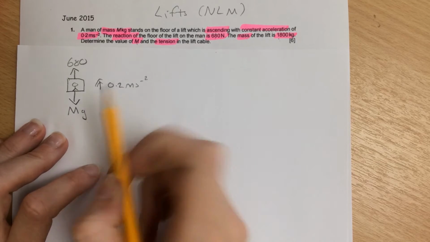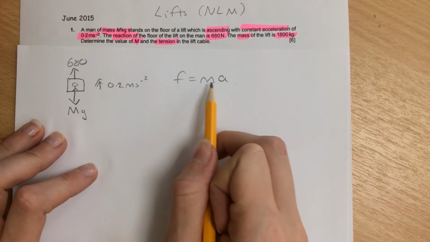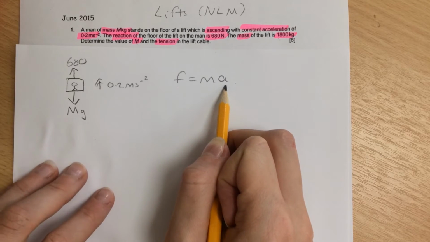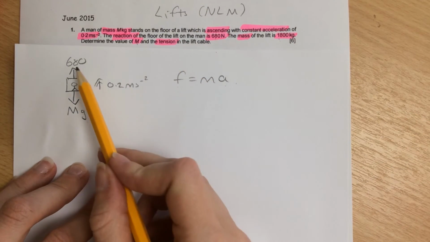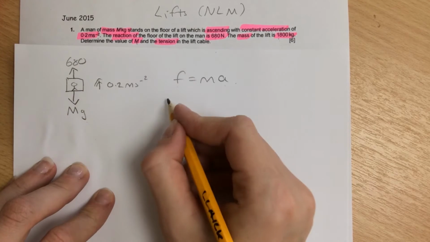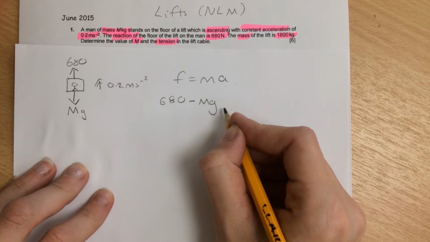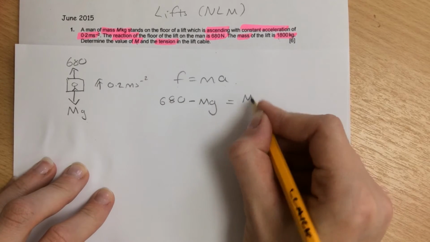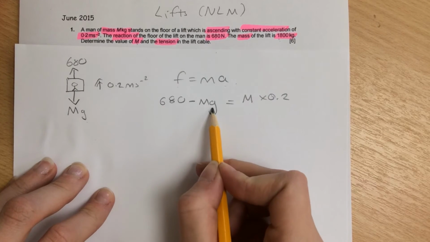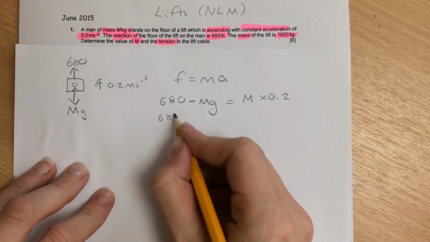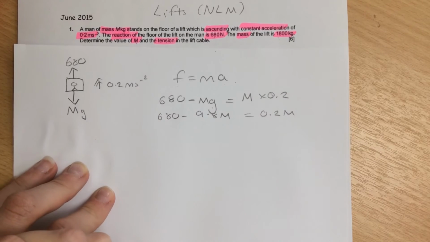For these questions we always use the formula F equals ma. Resultant force equals mass times acceleration. Now the resultant force, remember, is the forces driving it forward take away the forces holding it back. So the forces driving it forward, or whichever way it's going, this is up, is 680, take away the forces holding it back, which is the weight mg. And that's equal to the mass, which we only know as m, times the acceleration, which is 0.2. Remember, g is 9.8, so we end up with 680 take away 9.8m equals 0.2m.